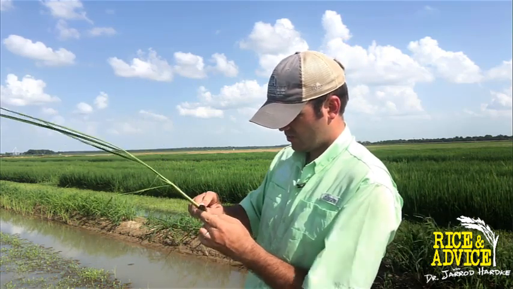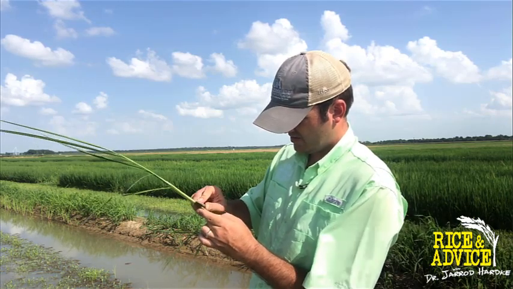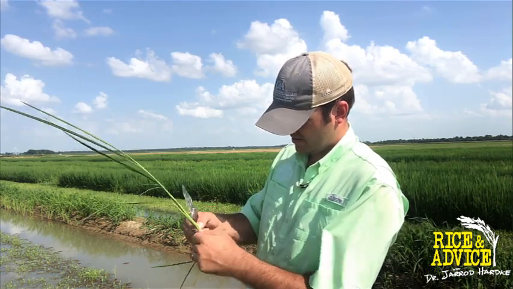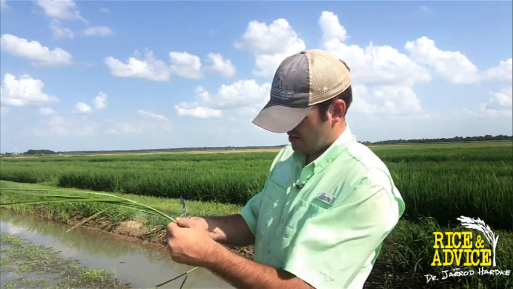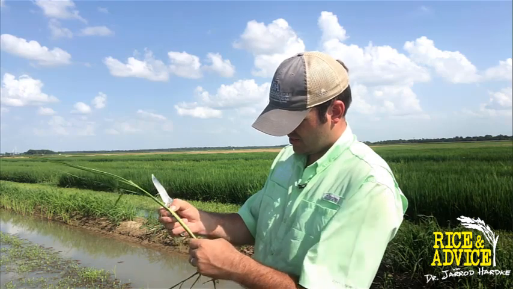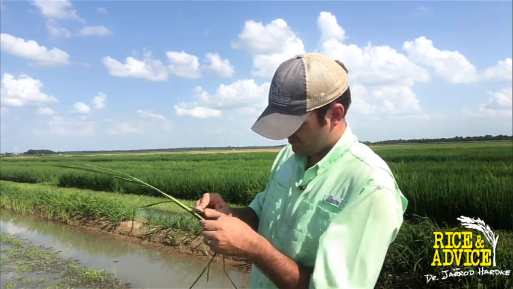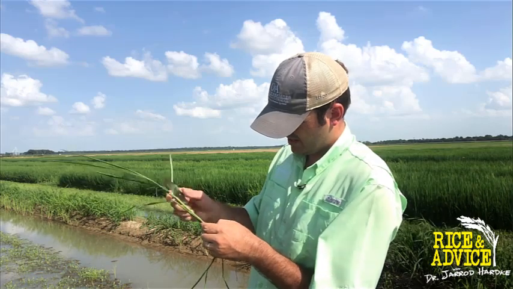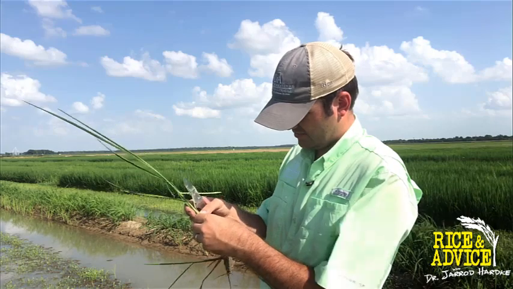We'll do some closer inspection in just a second. So here again, peeling back to see what's going on inside. Find the panicle, get it unrolled. And so at this stage, finally dug it out of there.